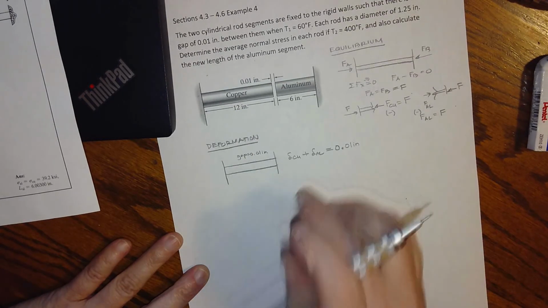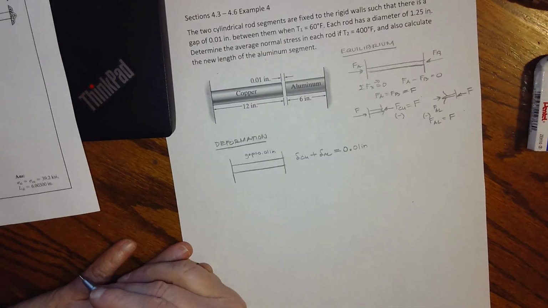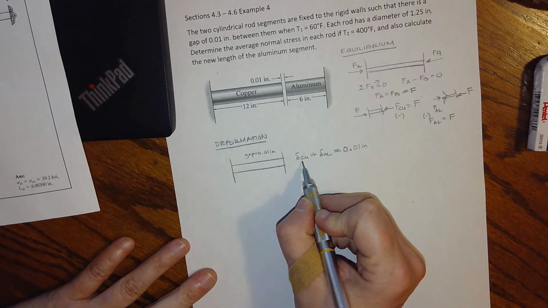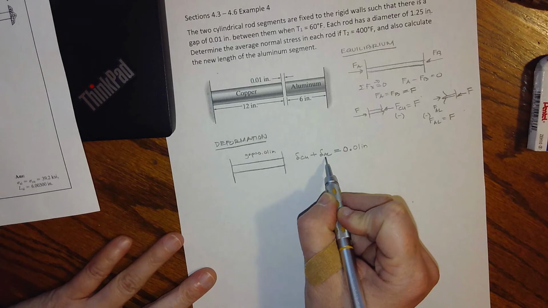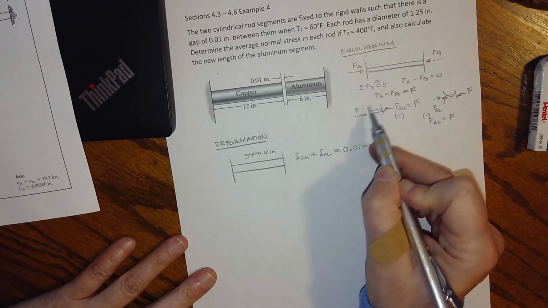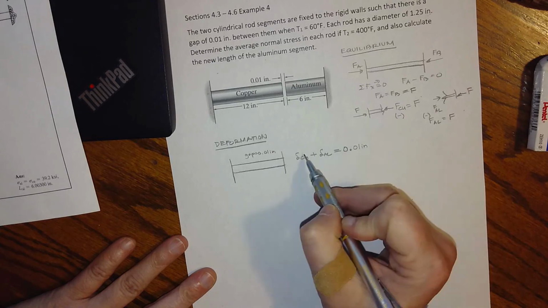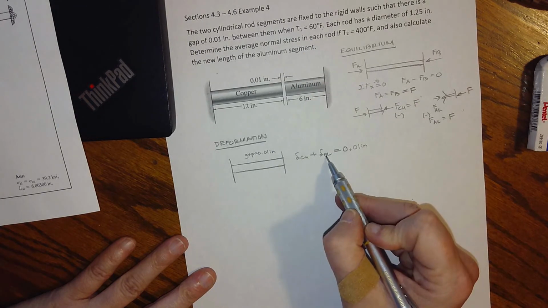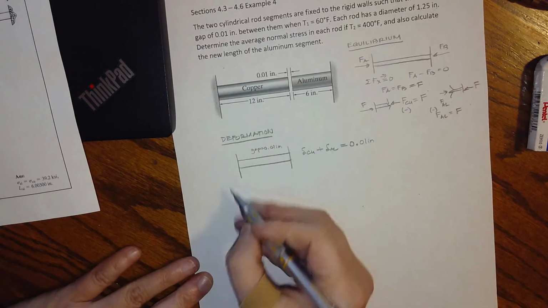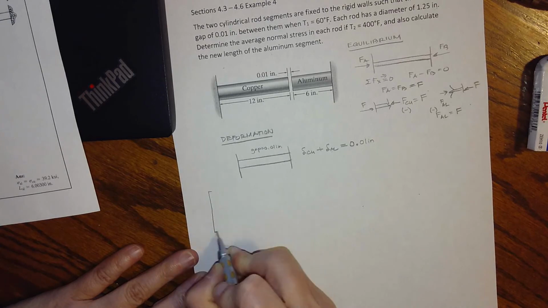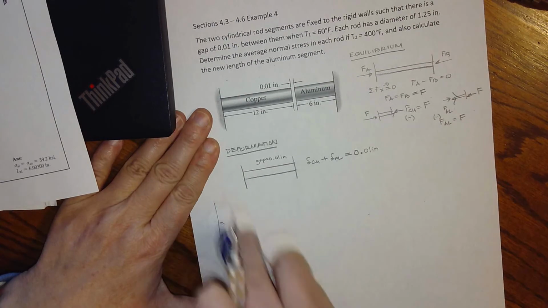Now, what goes into my copper and what goes into my aluminum deformation? Well, this is going to come from both the internal force that's created by compression in the wall plus temperature change. Again, internal force plus temperature change. So let's get our compatibility equations written out, and let's start with copper.